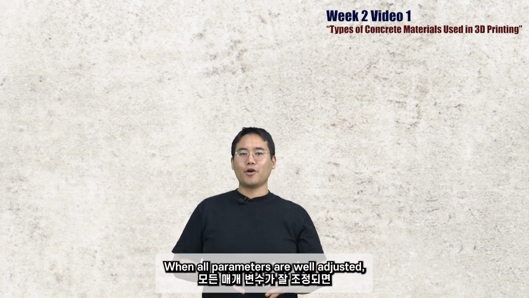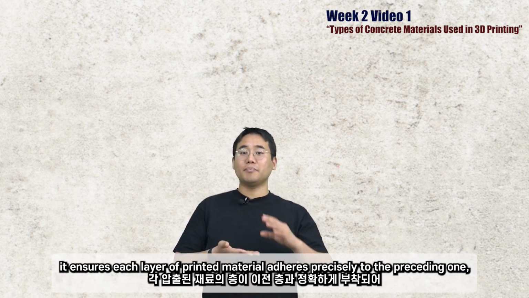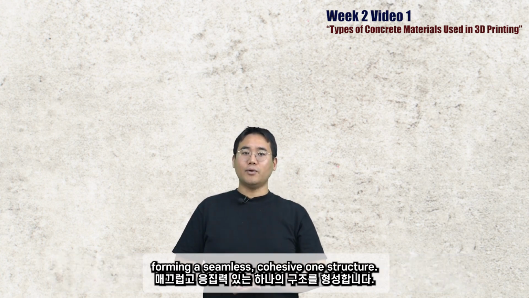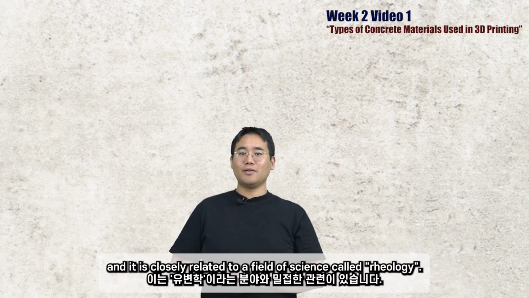When all parameters are well matched or adjusted to the right level, it ensures each layer of printed material adheres precisely to the one next to it, forming a seamless, cohesive, good structure. As explained, the importance of consistency of fresh concrete cannot be overstated for 3D concrete printing, and it is closely related to a field of science called rheology.